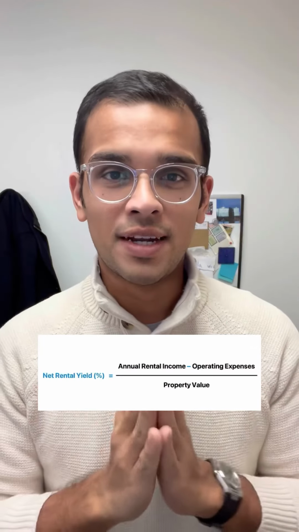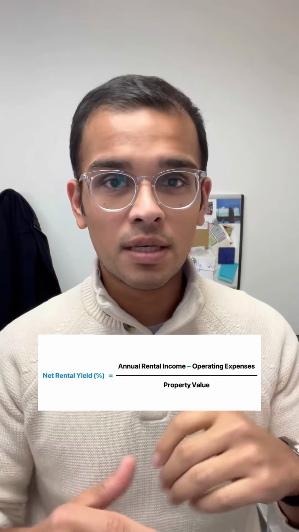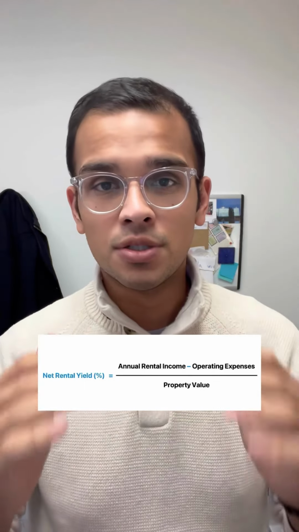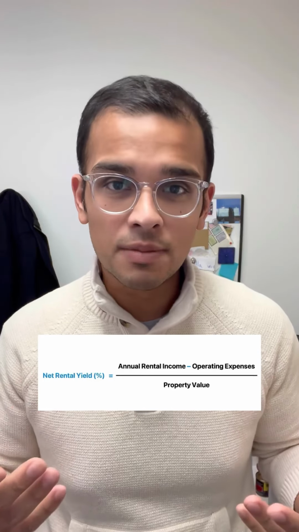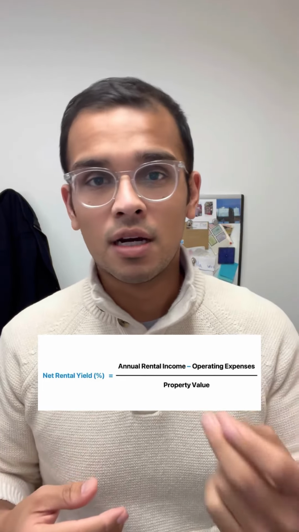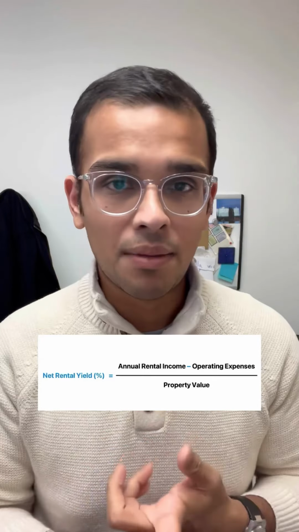And here's the formula for net rental yield. What you'll see is that it basically calculates your total rental income minus your operating expenses, over the purchase price of the property itself. This will basically tell you what your overall return is expected to be based off of the rental income and expenses that you have on the property versus what you're paying for it. Mind you, it doesn't take into account things like mortgage debt payments, stuff like that.